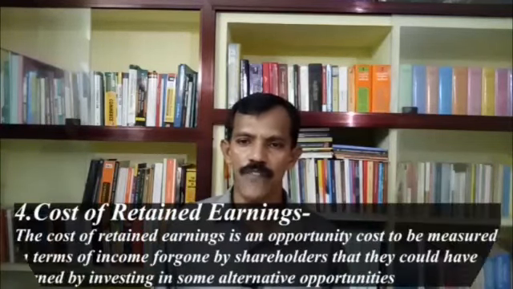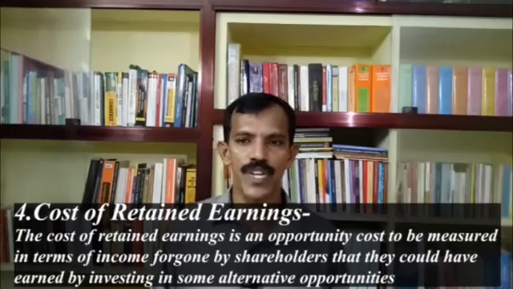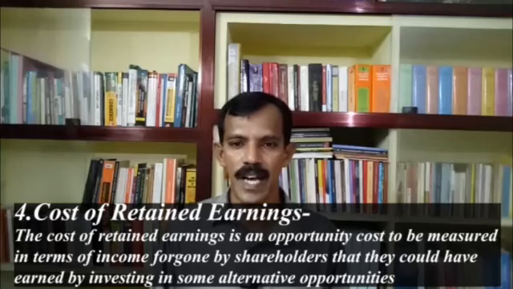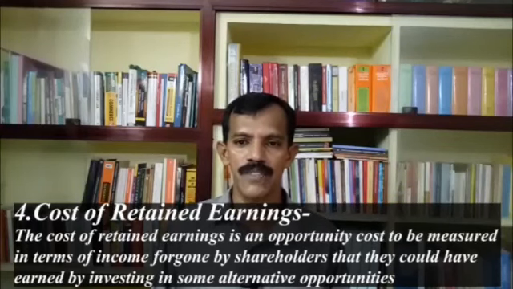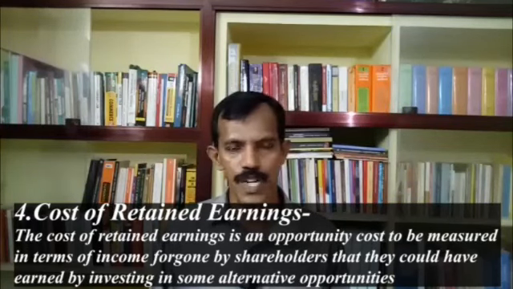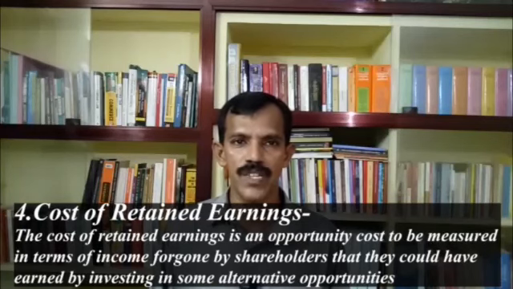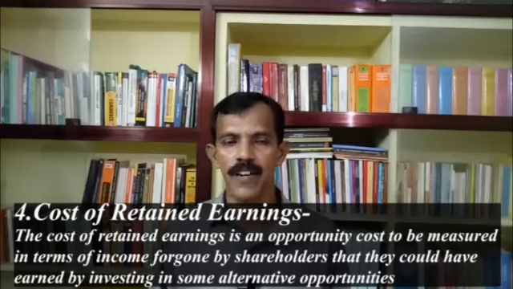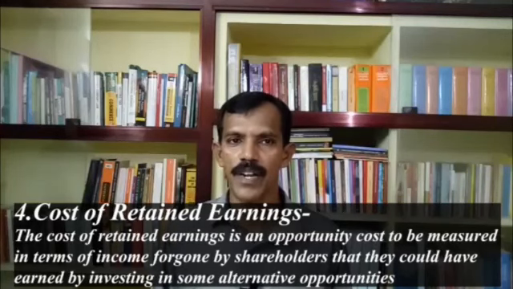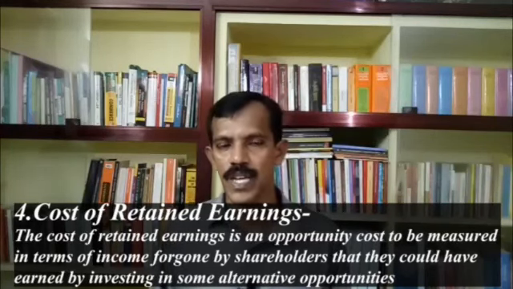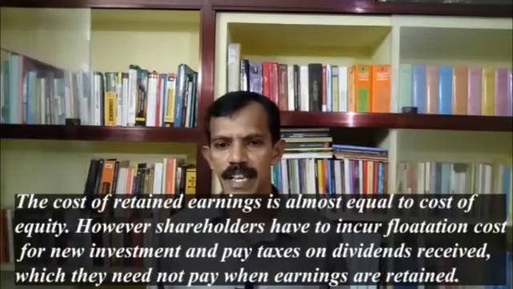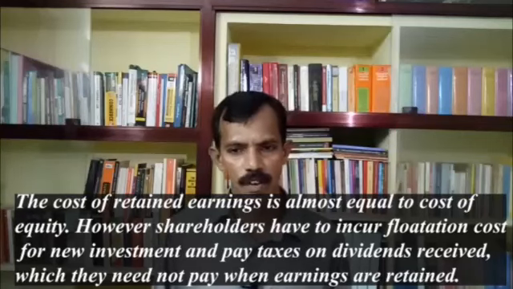Then we discuss cost of retained earnings. We know the cost of retained earnings is an opportunity cost to be measured in terms of income foregone by shareholders that they could have earned by investing in some alternative opportunities. We know in case of retained earnings, shareholders will not get dividend. If they got dividend, they can invest that amount in some other productive sources, and they will get a return. Then here the cost of retained earnings is almost equal to the cost of equity.